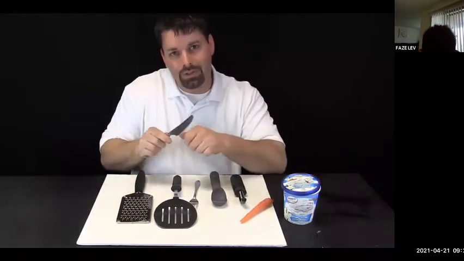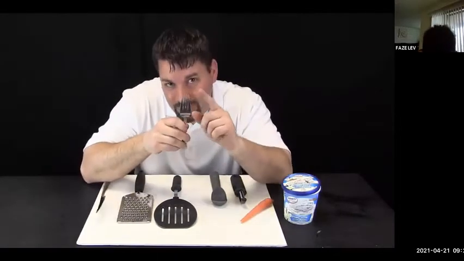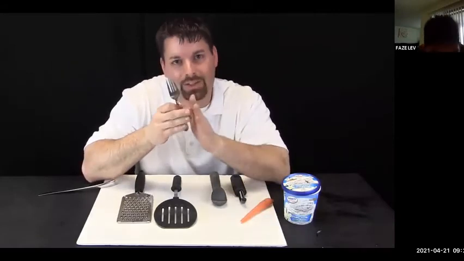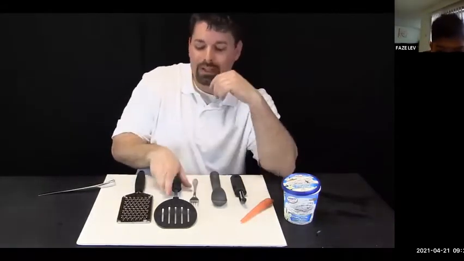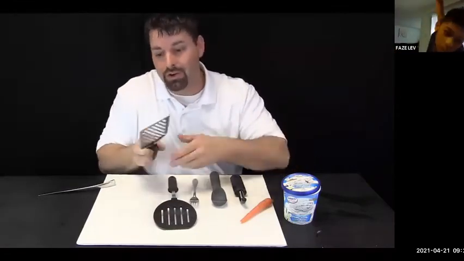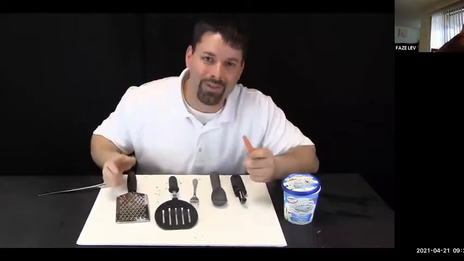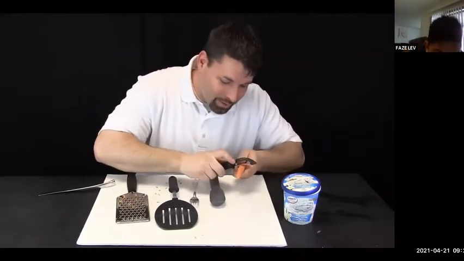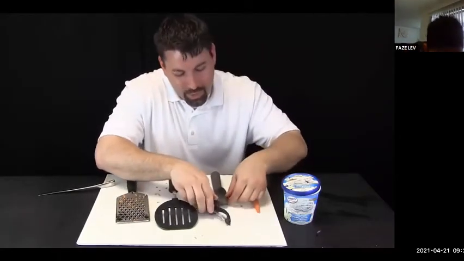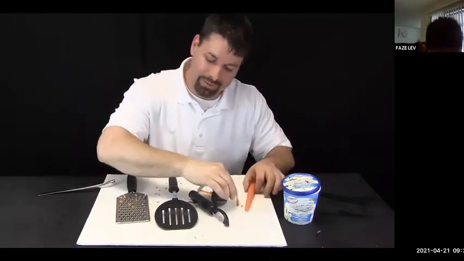Whether it's a knife that's used to separate pieces of food, the fork is actually a wedge. Take a closer look at the tip. It separates the food so I can get in and grab it. The spatula is used to separate things off of a pan. A cheese grater or a grater is used to separate pieces off of the carrot. A peeler, that's actually a wedge, and it separates a nice thin slice of something from something else.